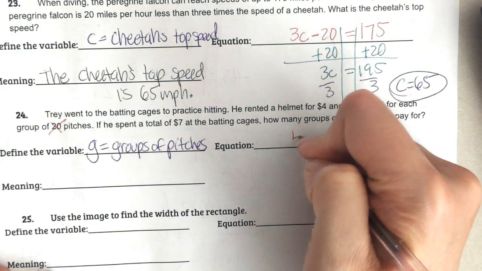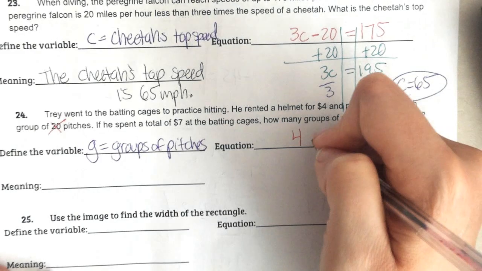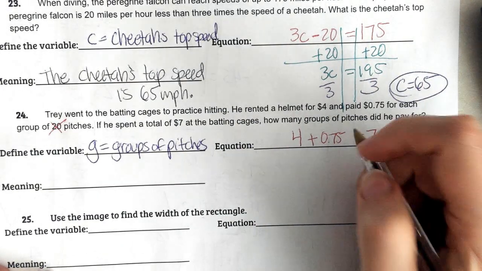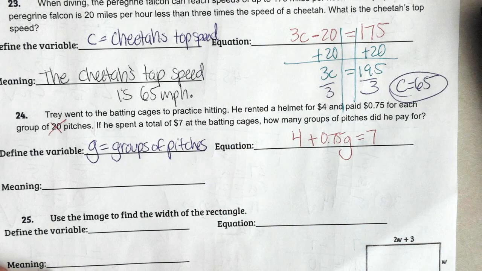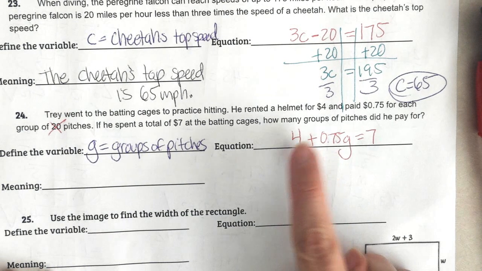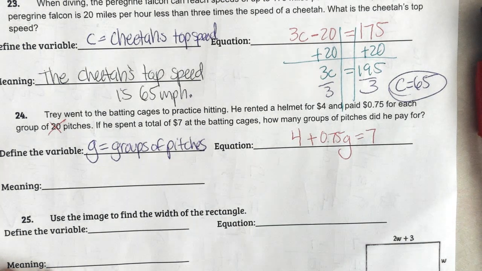Instead, we're saying he paid $4 for the helmet, and then he also paid 75 cents for each of those groups. So that's what your equation would look like: 0.75 G plus 4 equals 7.